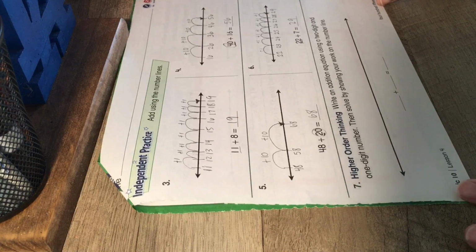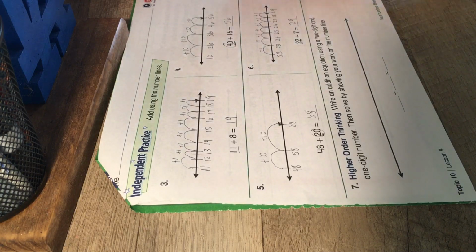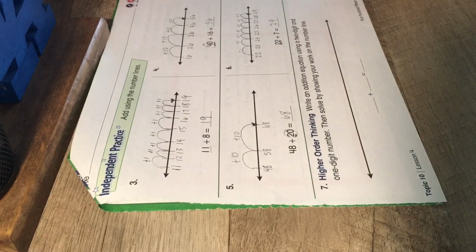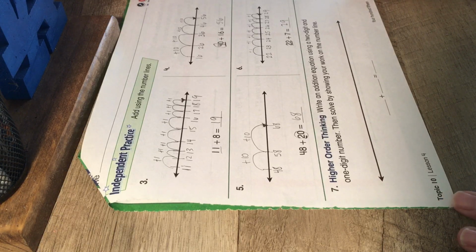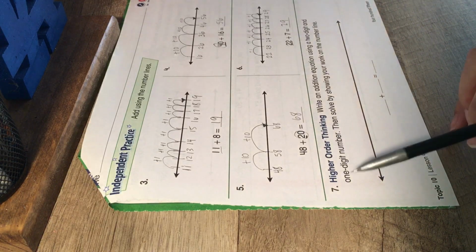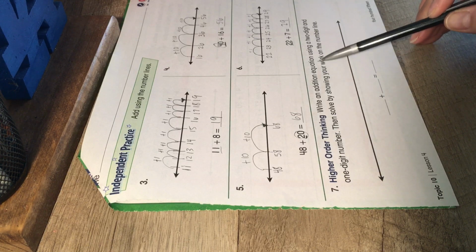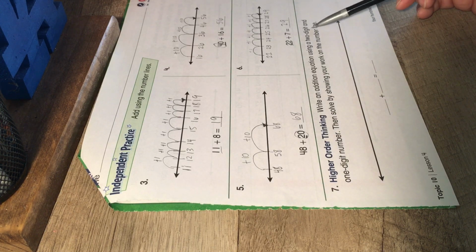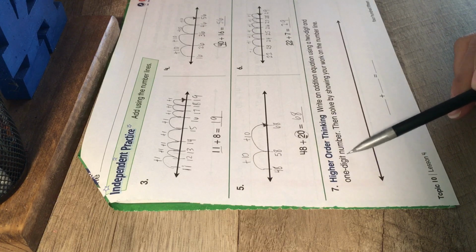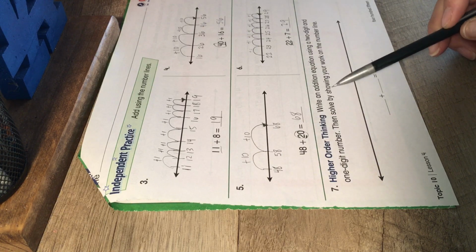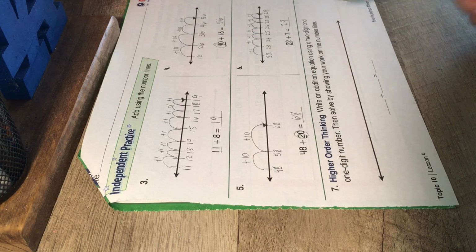Okay, last one. Let me move my video. Okay, so number 7, we have higher order thinking. Write an addition equation using a 2-digit and 1-digit number. Then solve by showing your work on the number line.